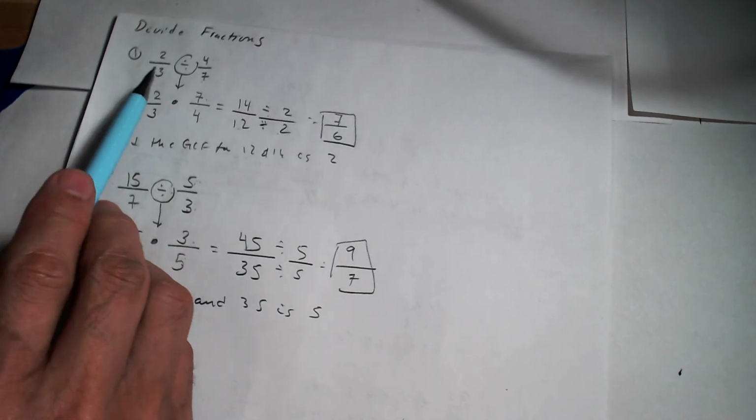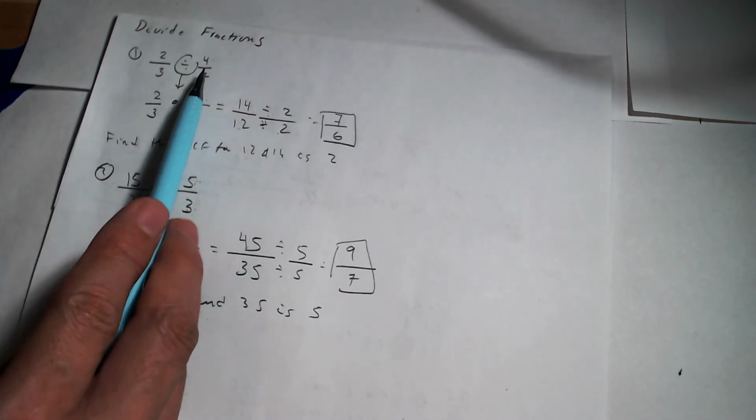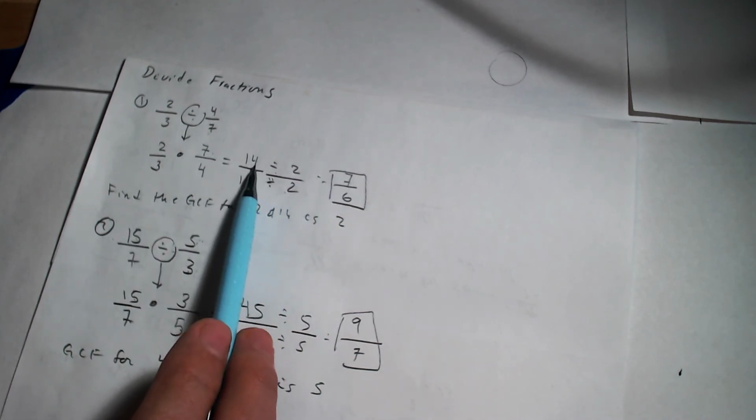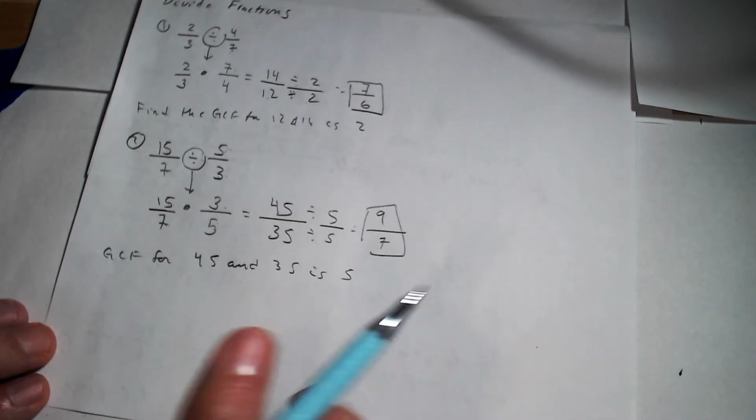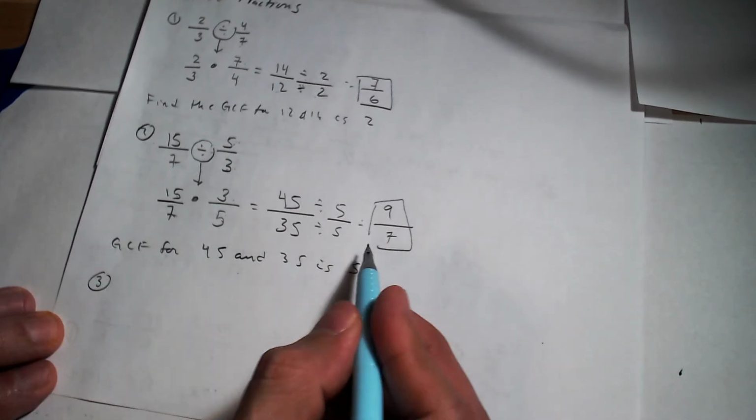So again, when you divide fractions, it's kind of misleading. You don't divide fractions, you change the operation to multiplication, get the reciprocal of the second one, and just multiply straight across. 2 times 7, 3 times 4, and then simplify the new fraction if possible, right? So let me give you an example where it won't be possible to simplify.